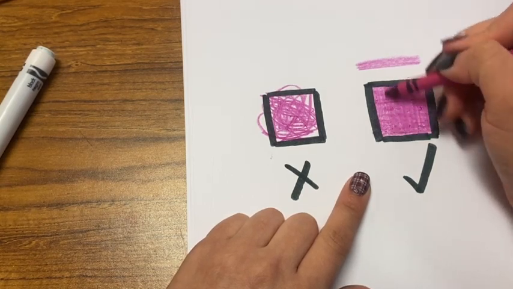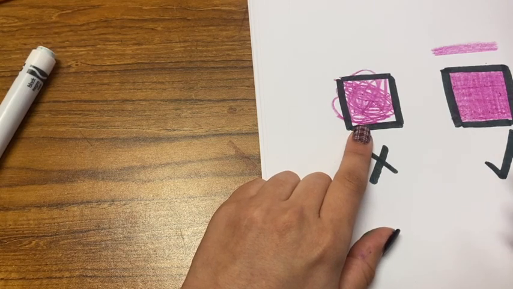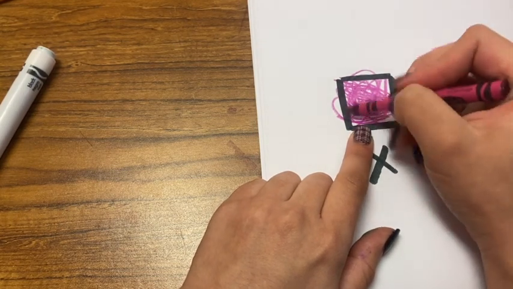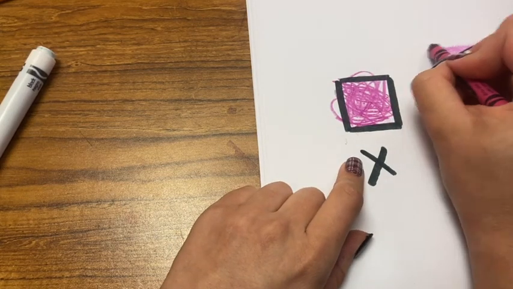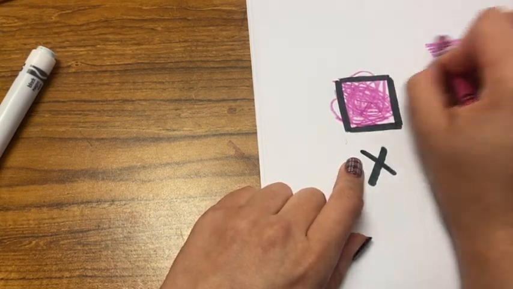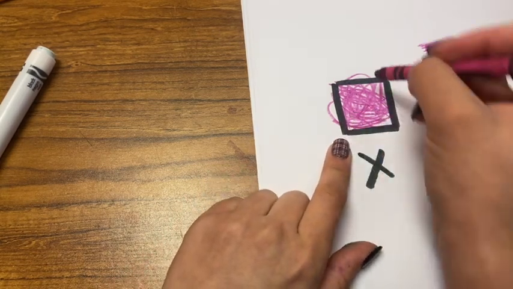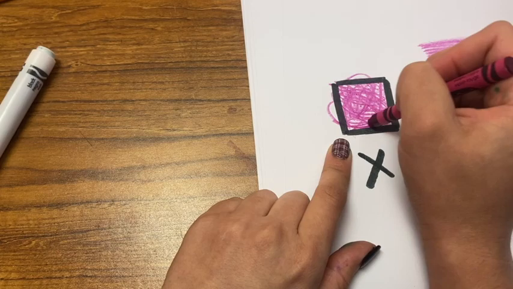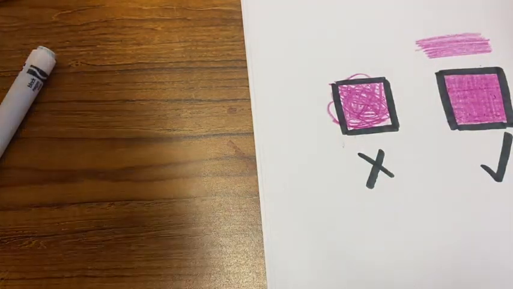Just like that. You see? And look at how much white space I have left over here, right? It's not all filled in, so we're gonna have to go back and make sure we color it, okay? So take your time, go back and forth, and we know not to do any scribble, okay? So just be careful. Take your time and enjoy it, okay? Let's go ahead and begin coloring.